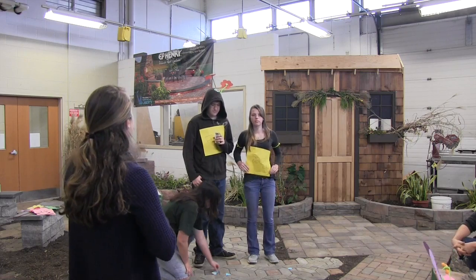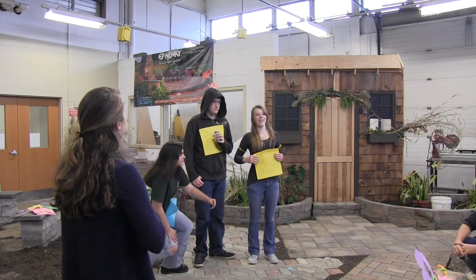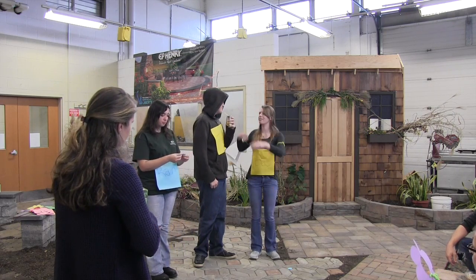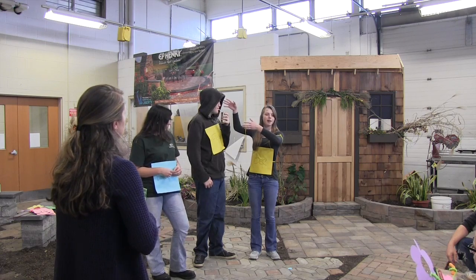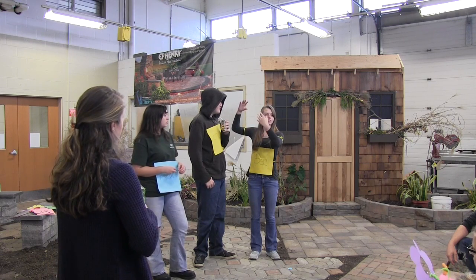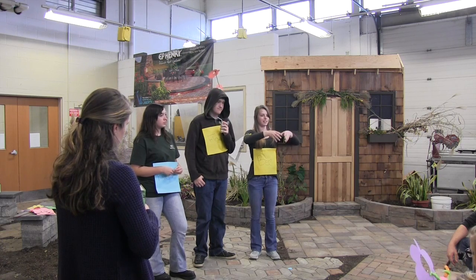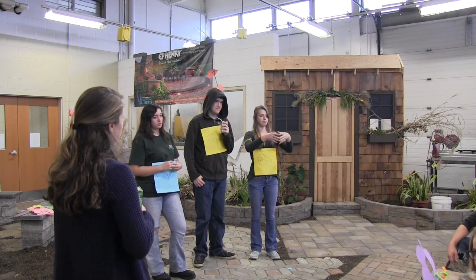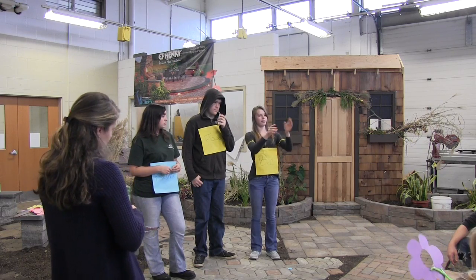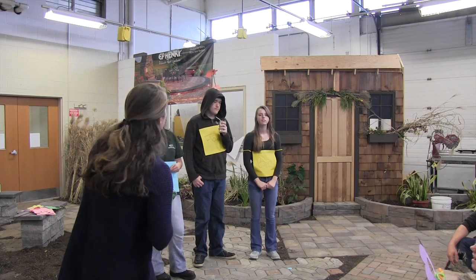Can you explain self-pollination to our cross-pollination group? Yes. Self-pollination is when the flower does not pollinate with other kinds of flowers. It pollinates with itself. So it's got multiple flowers on this one plant, and when the water comes down onto the plant, it pollinates itself. So that's a good explanation.